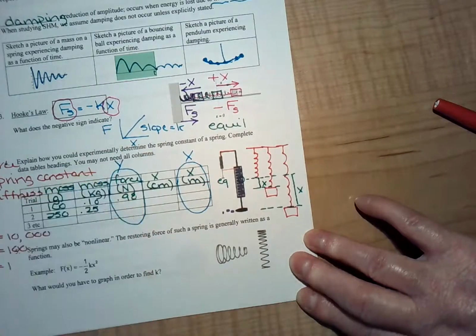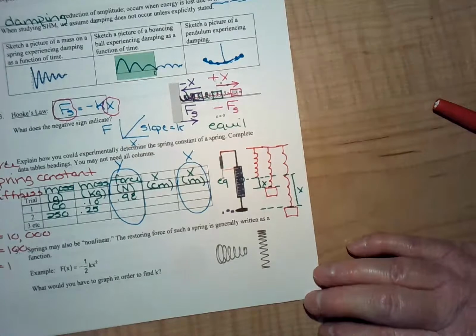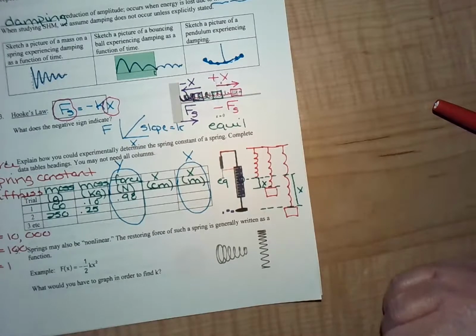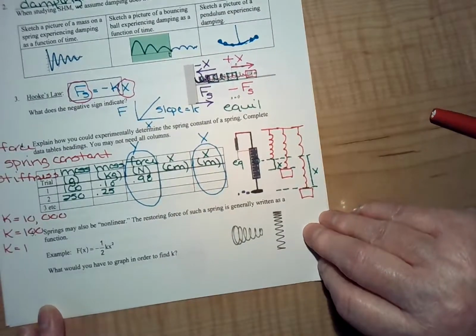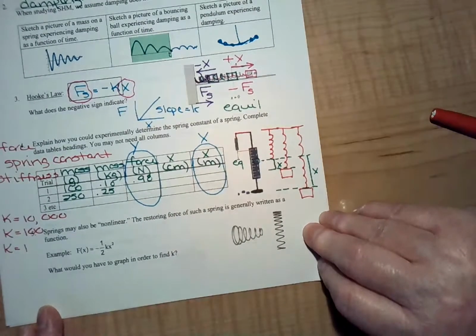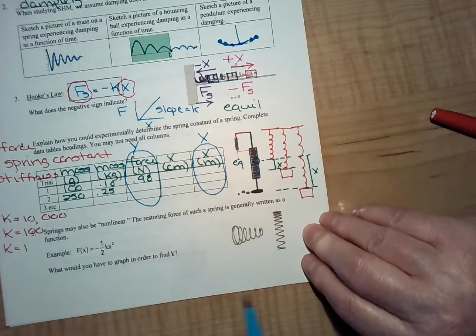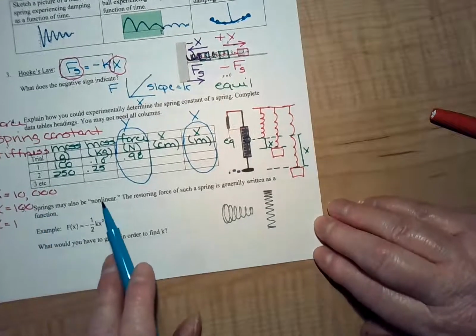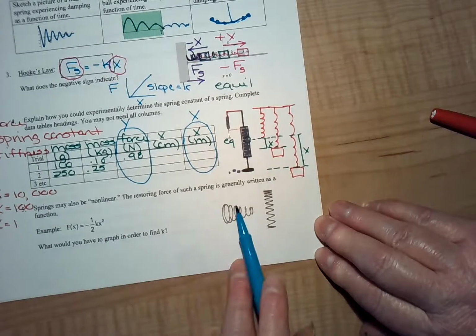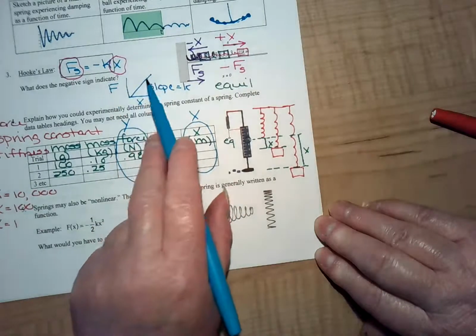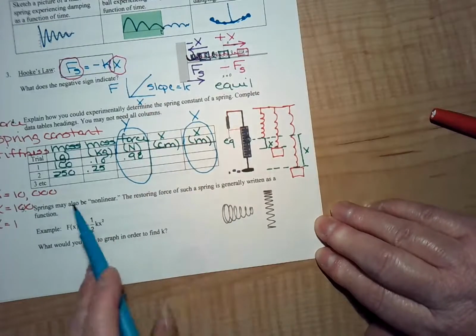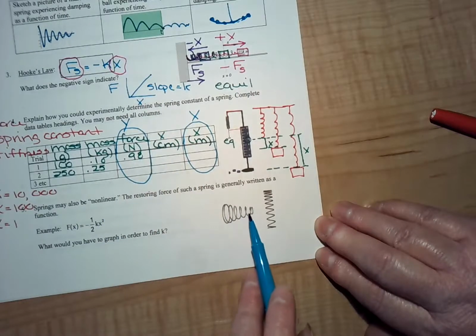These need to be my y values when I put them in my calculator or perform linear regression to do that. So we should be able to find the spring constant of what's called a linear spring. But some springs are not linear, meaning that if I graphed F and x, I would not get a linear relationship. So nonlinear springs might look something like this.